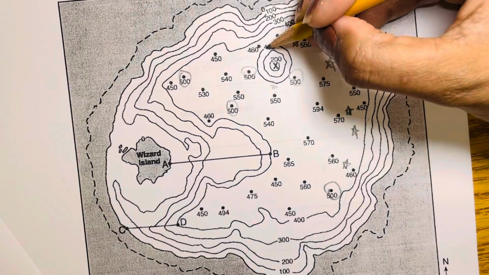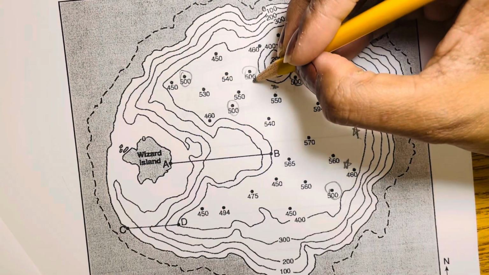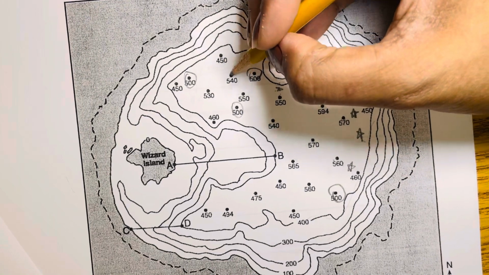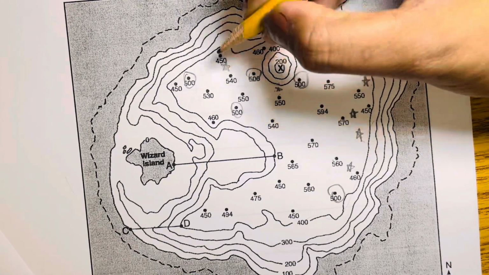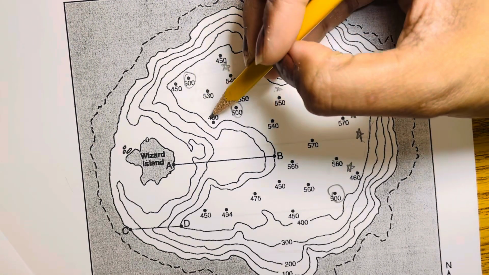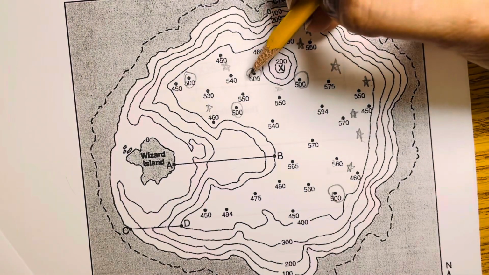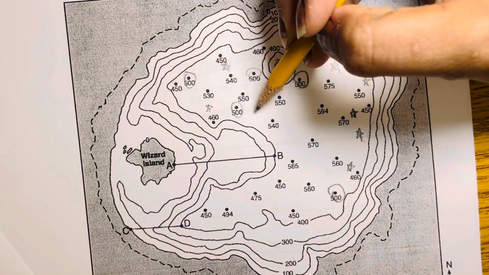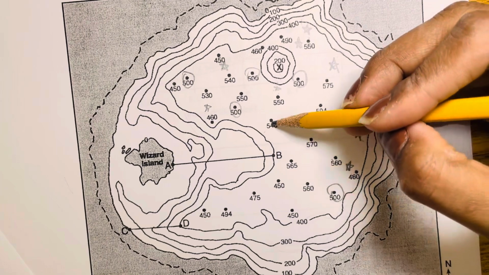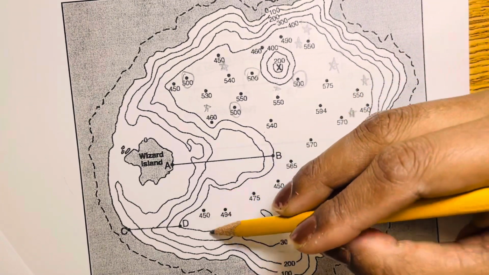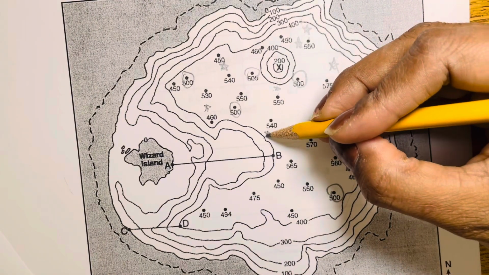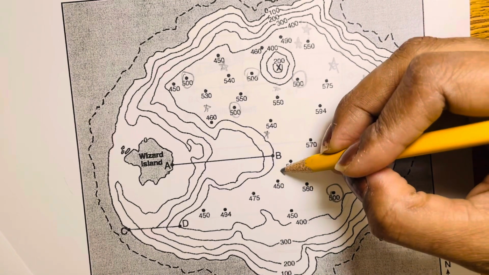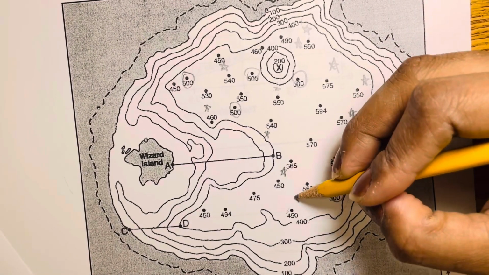This circular line is 400. It can be between 450 and 540. It can be between 530 and 460. It can be between 540 and 400. Remember, this line is 400. It can be between 560 and 450. It can be between 560 and 450 again.